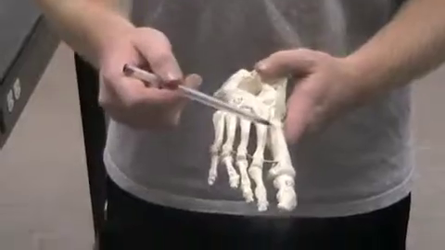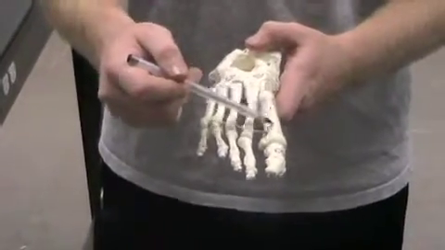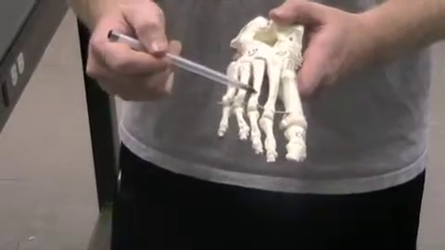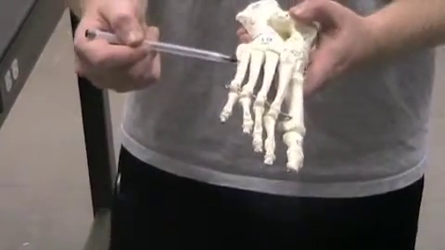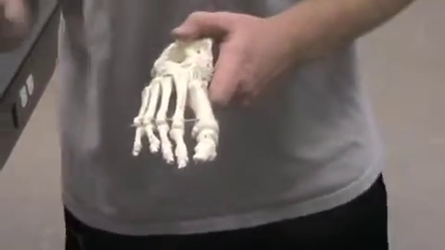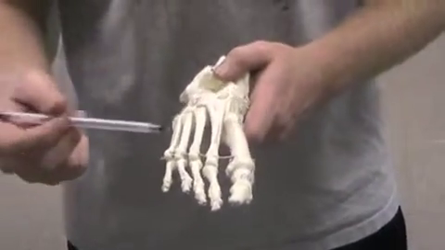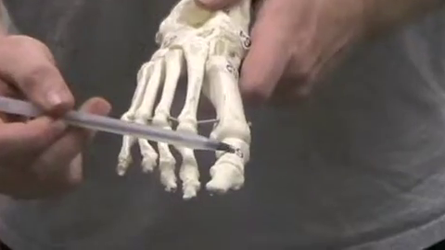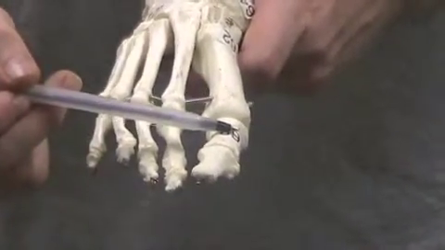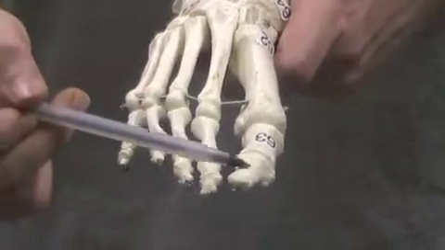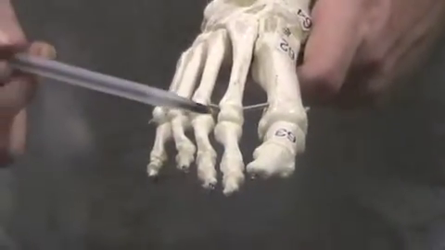After which, we have tarsals. These are the tarsals. Tarsal number 1, number 2, number 3, number 4, and number 5. And just like the hand, each tarsal has phalanges. This is the proximal phalanx, distal phalanx of number 1.